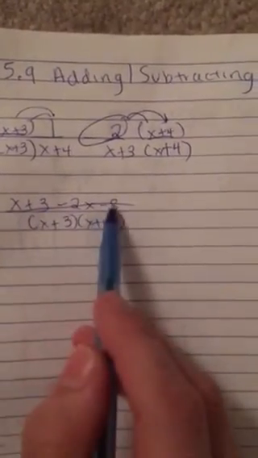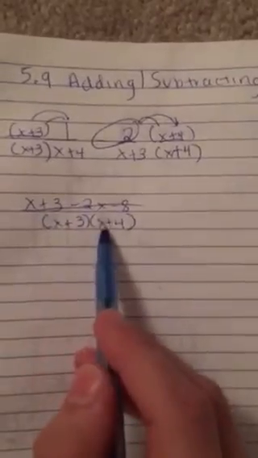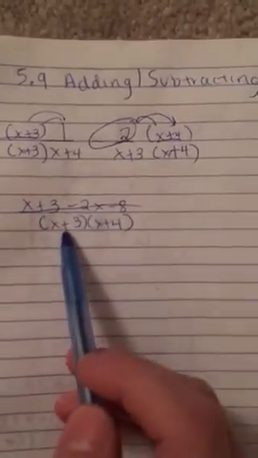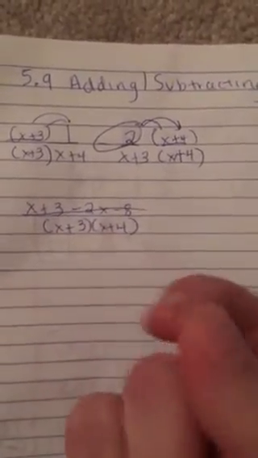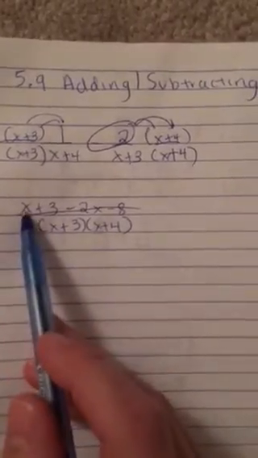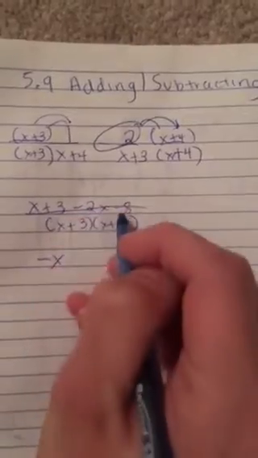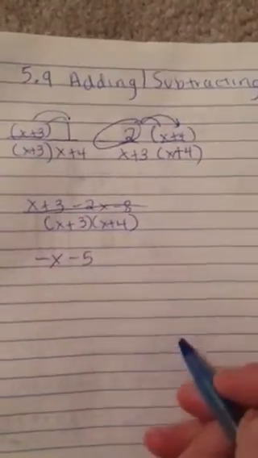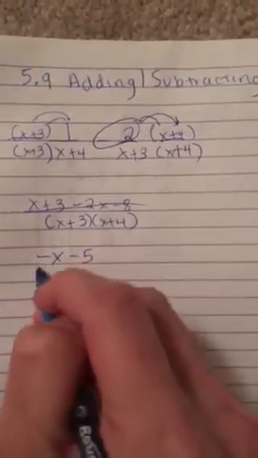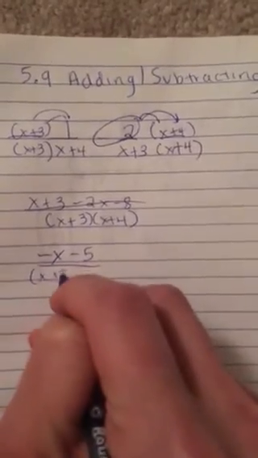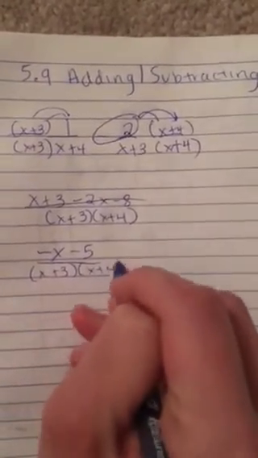And I'm just going to simplify this. This is essentially the answer. I've achieved my goal of getting it as one single rational expression. But now I can go x minus 2x is negative x, and then 3 minus 8 is negative 5. Easy enough, over my denominator of x plus 3, x plus 4.